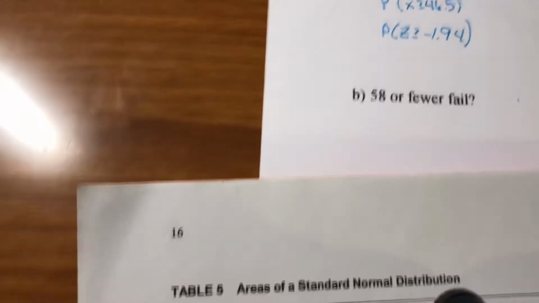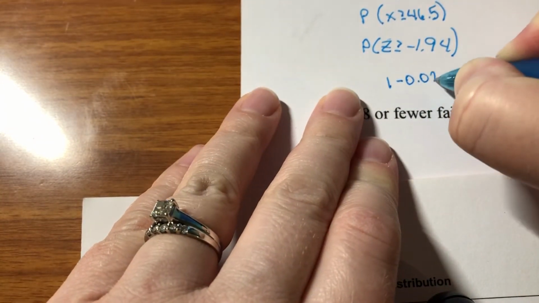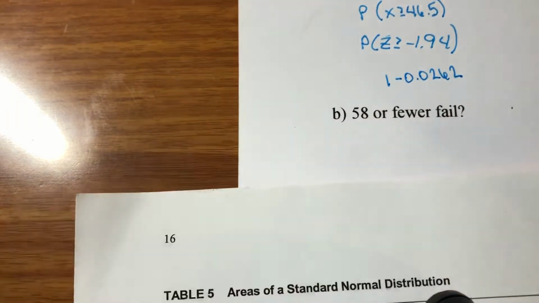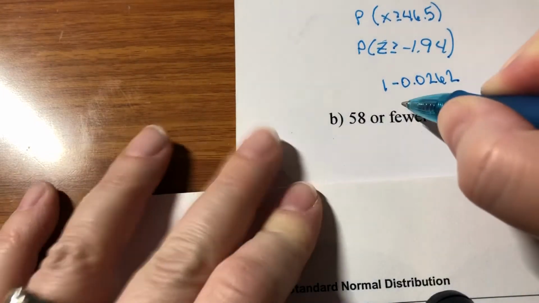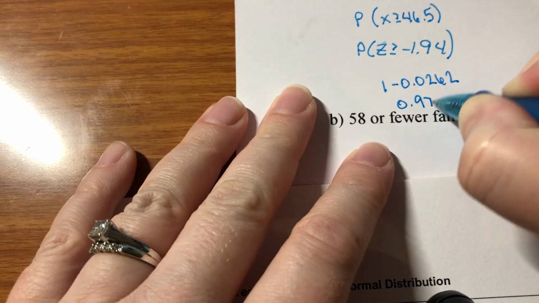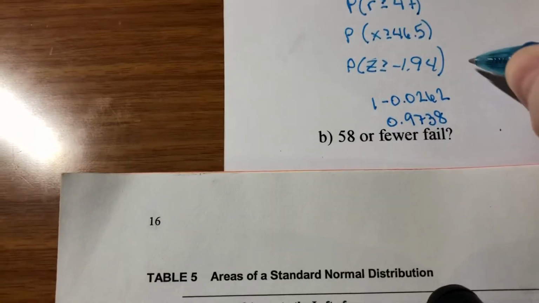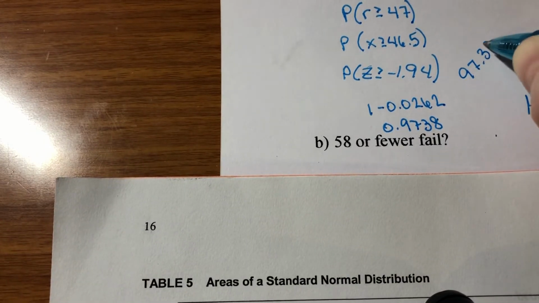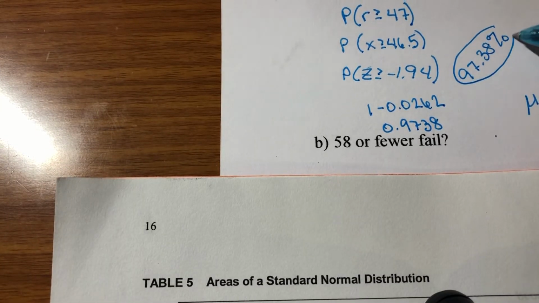So on here, I'm going to do 1 minus 0.0262. If I do that, I will end up with 0.9738, which means there's a 97.38% chance of this happening. And that would be my answer for this one.